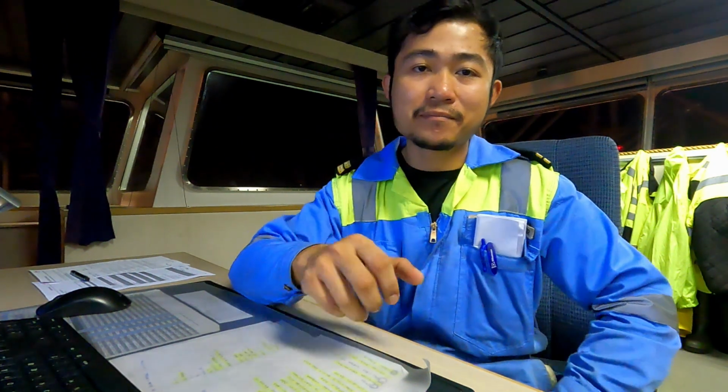In this episode of our vlog, we'll be talking about how to prepare the passage plan and set up the ECDIS for the next voyage before the vessel departs from port. There are two things in preparing the bridge for the next voyage. First will be the final touches of our passage plan, and next is the ECDIS setup, the safety contours, depth contours, and the ETA for the next voyage. So, first, the passage plan.